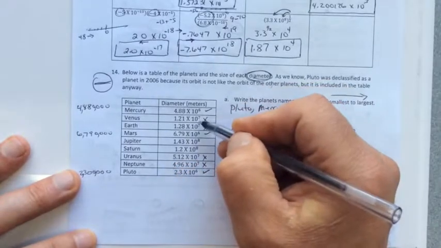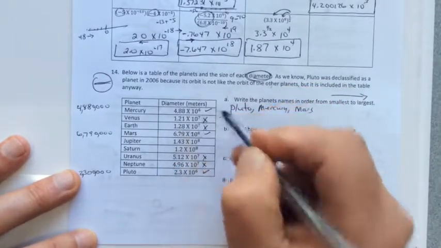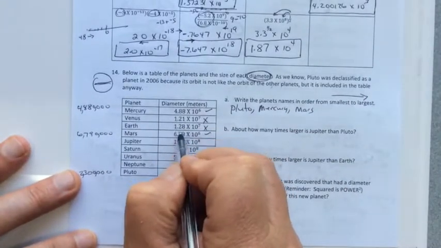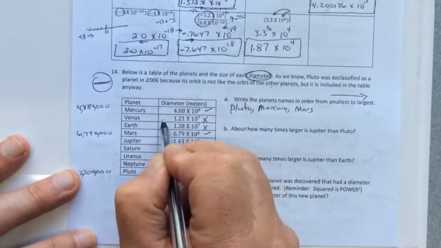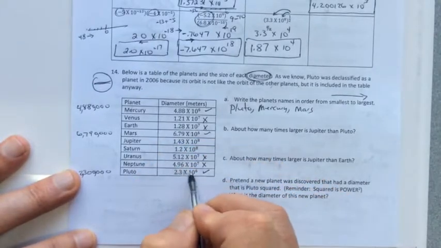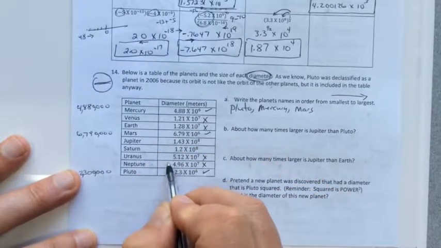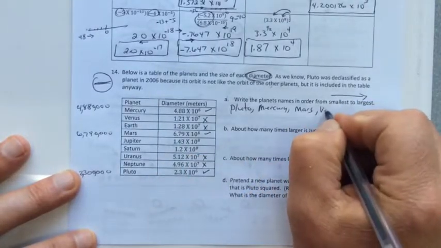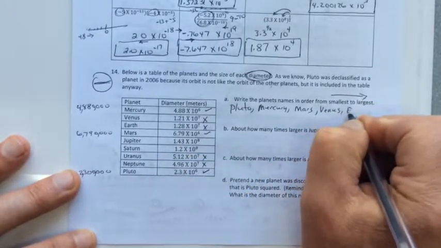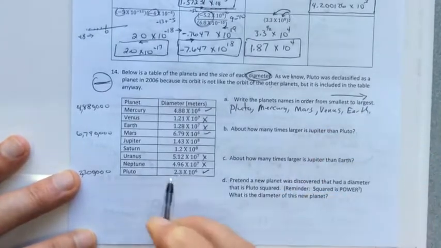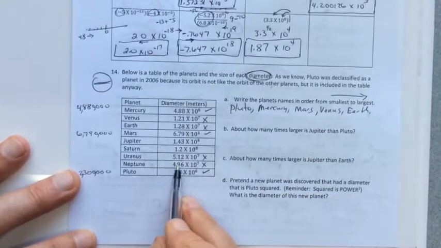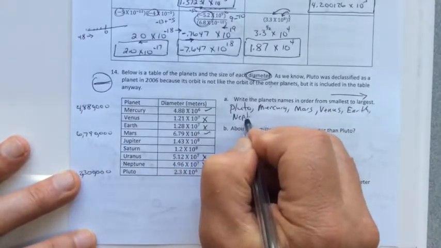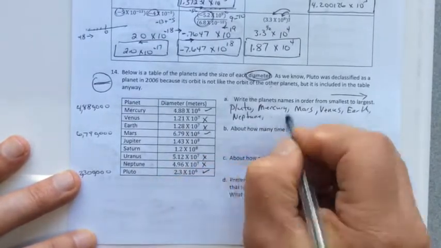So the smallest of these, let's see, I have 121 and 128. These are almost tied. Well, 121 is smaller than 128, so Venus is smaller than Earth, and then the 496 is next, and the 512 is next. So 121 is Venus, then Earth. Then between these, I got a 496 and a 512. So the 496 is Neptune, then Uranus.